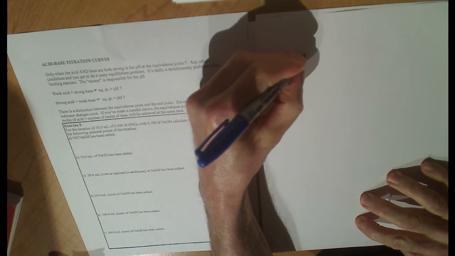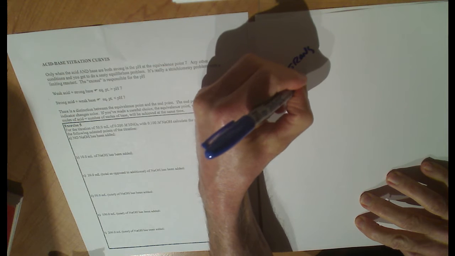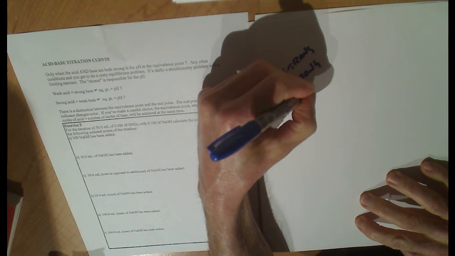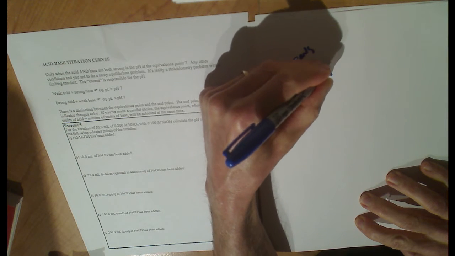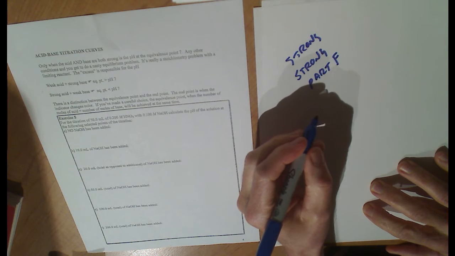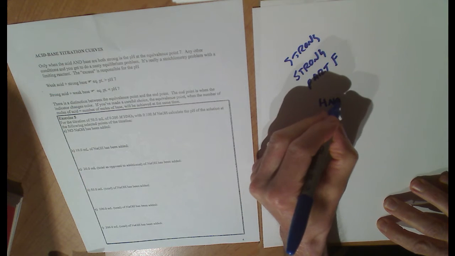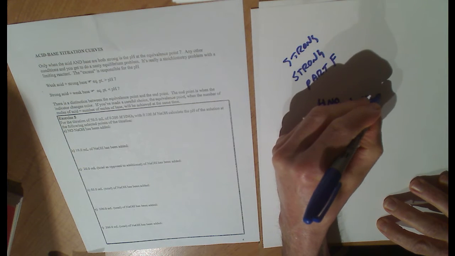Alright, so strong, part F. Right, so what we've been writing is we've started with nitric acid in all 5 cases, and we're reacting it with sodium hydroxide.